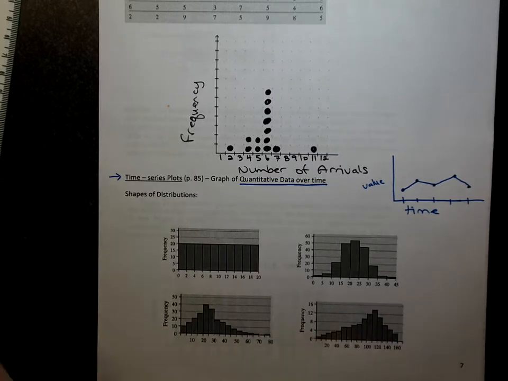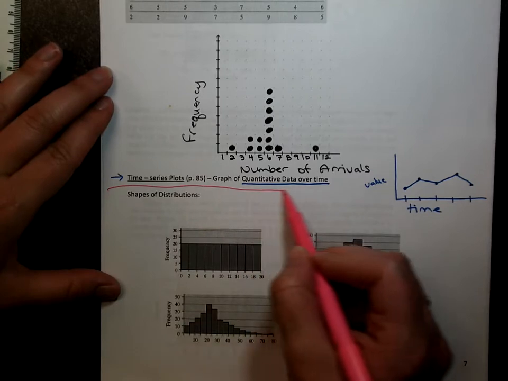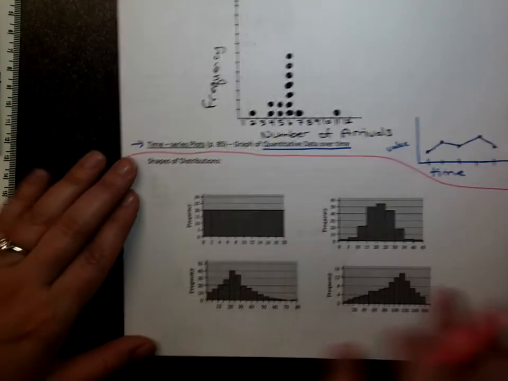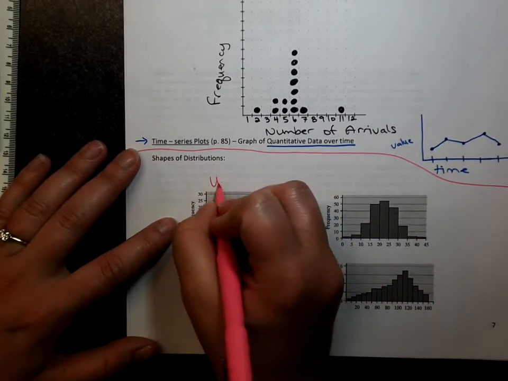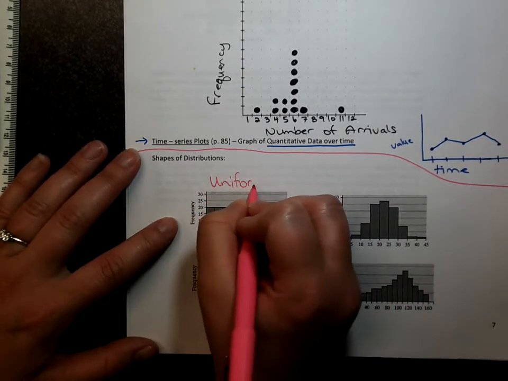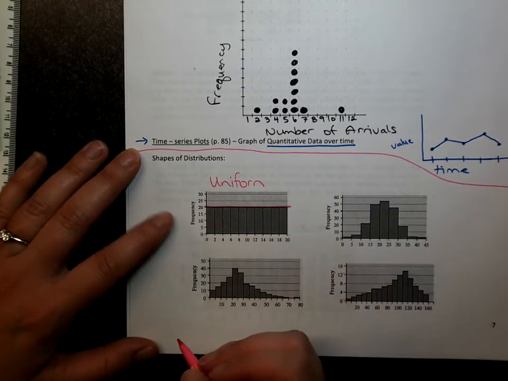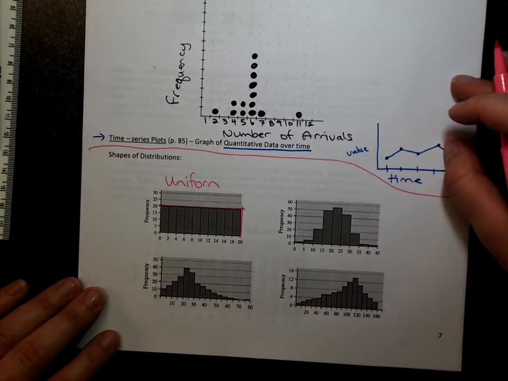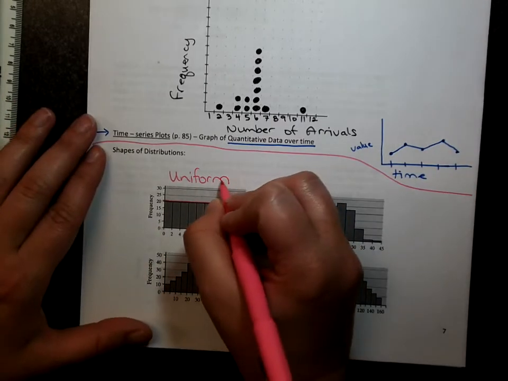All right, the last part of section 2.2 is about different shapes of distributions. This is a very important concept that we're going to see throughout the rest of the course. Histograms can take on lots of different shapes. The first shape is called uniform. That's when all the frequencies or relative frequencies are roughly the same, and you have a little rectangle box display. We'll study these more in chapter 7, uniform.